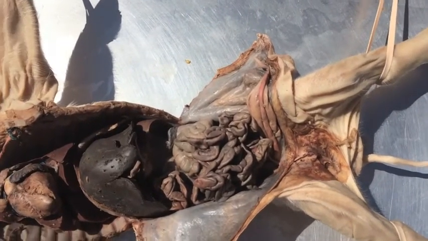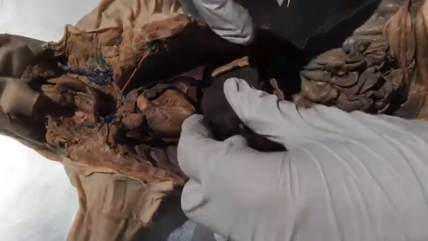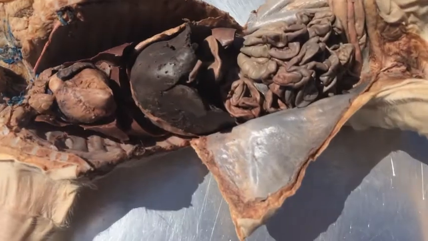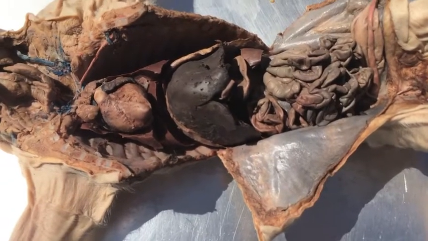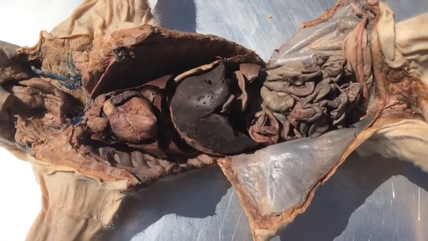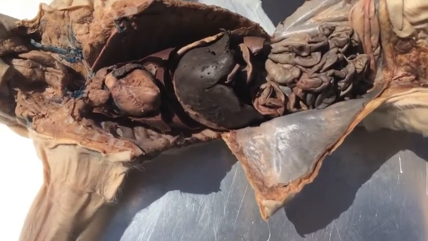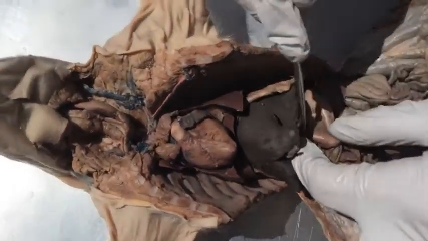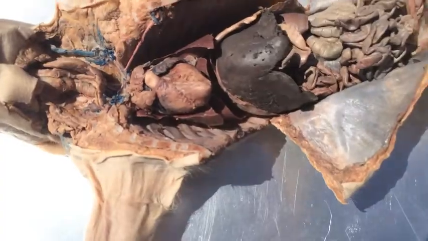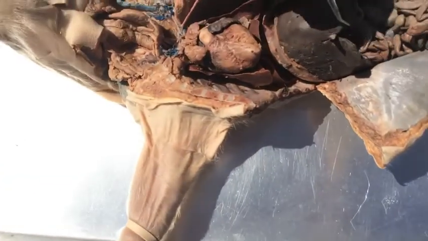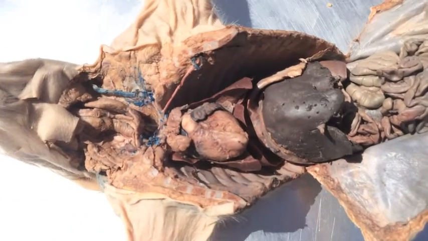Then we have the stomach, which is located right here. The stomach is a pouch that mixes acid with intestinal juice. It pretty much just stores nutrients for digestion. Then we have the liver, which produces bile and stores fat.